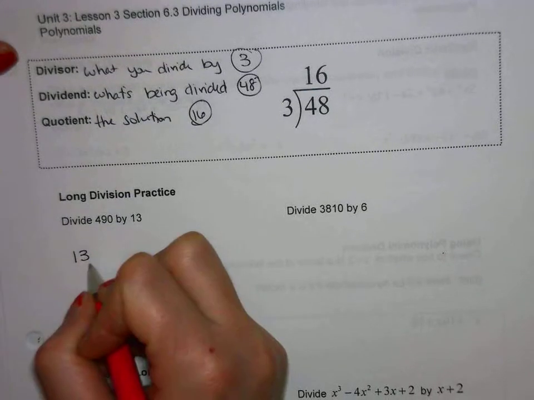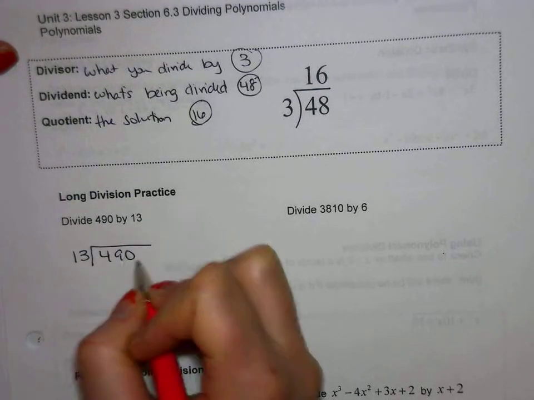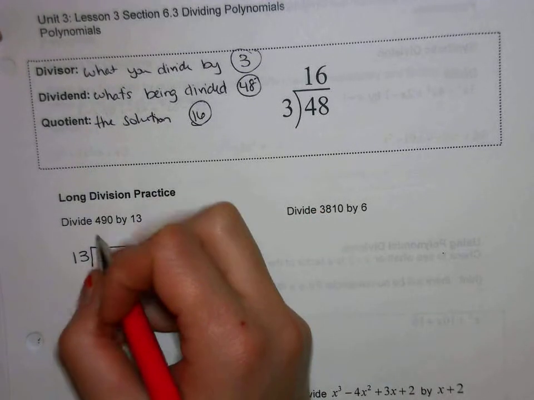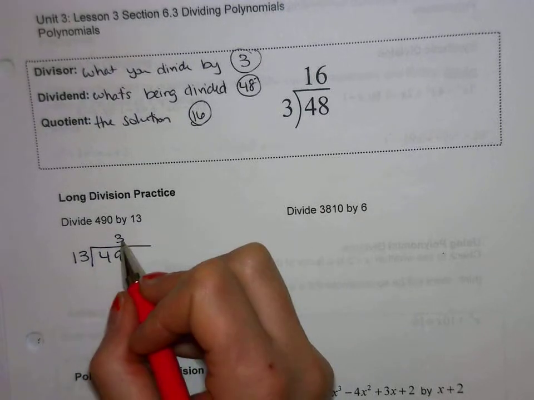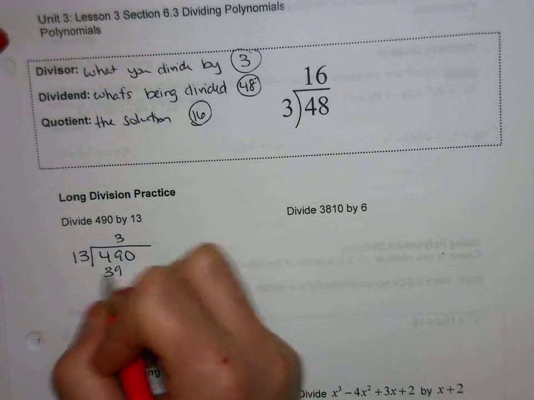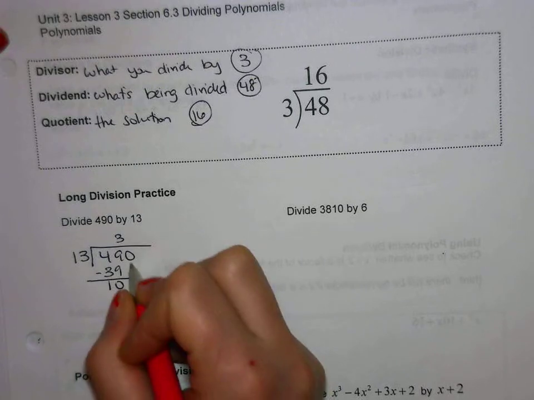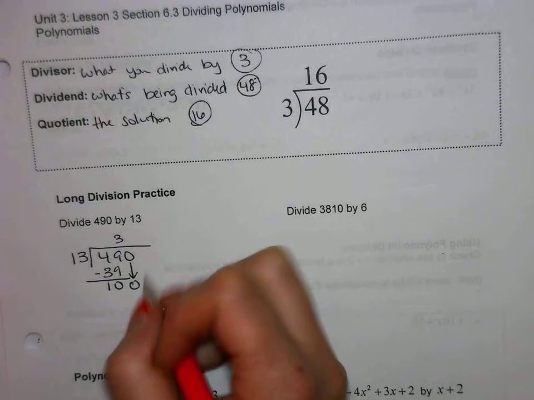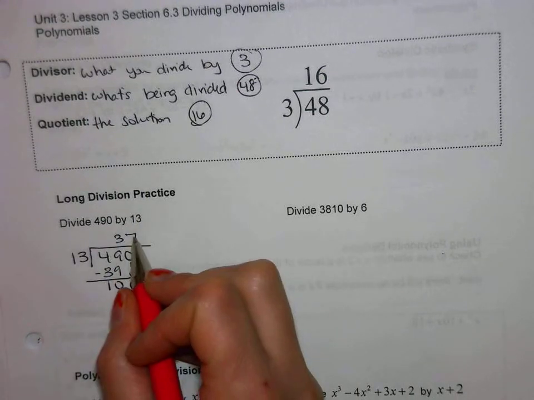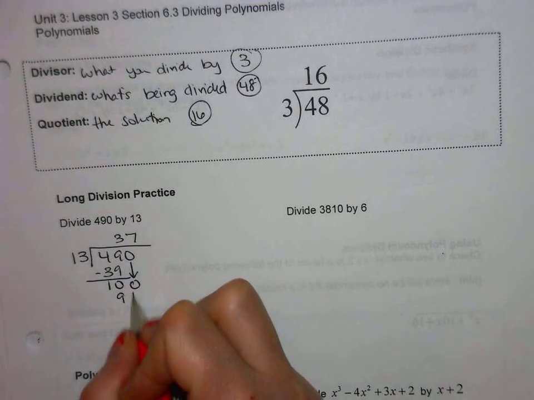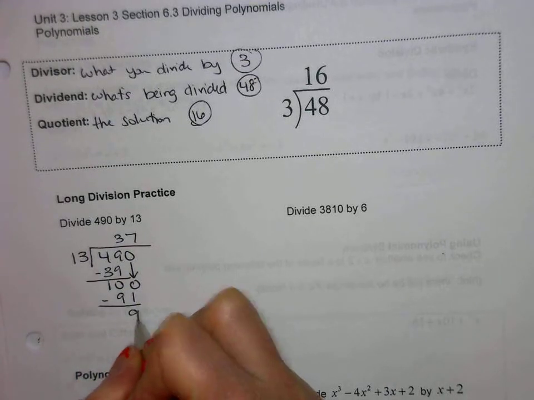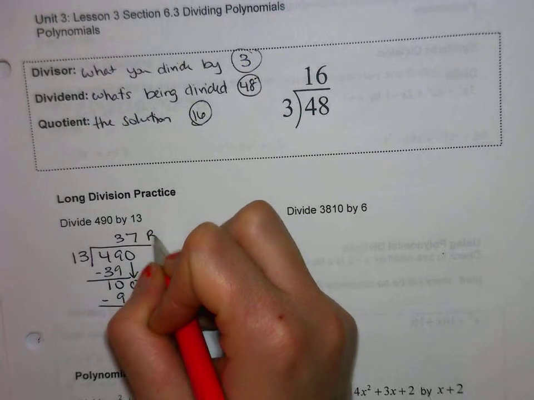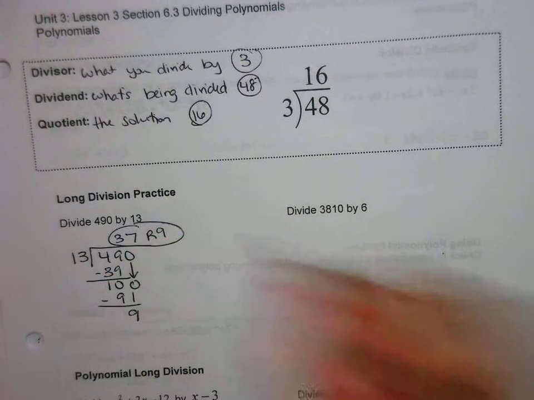So we say 13 is dividing 490. We know that 13 goes into 49 3 times. So 3 times 13 is 39. So if we subtract, we're left with 10. Bring down our 0. 13 goes into 100 7 times. 7 times 13 is 91. So if we subtract those two, we're left with 9. So our solution, our quotient, is 37 with the remainder of 9.